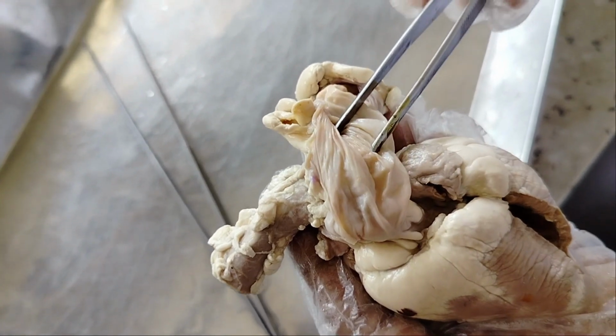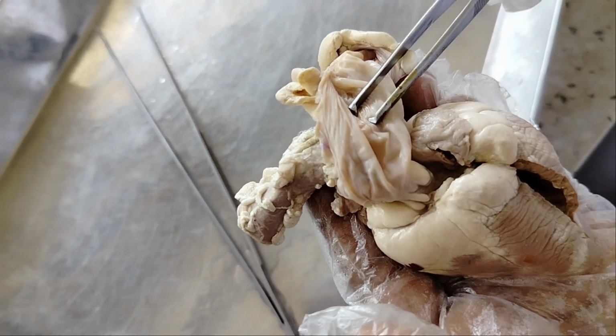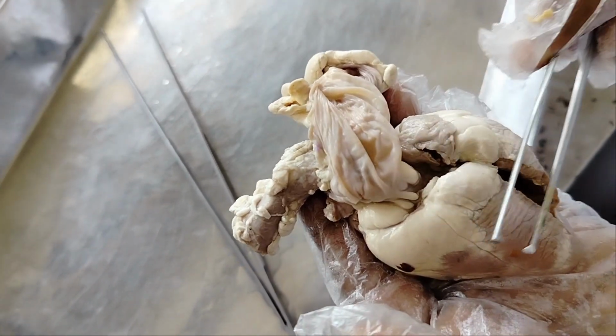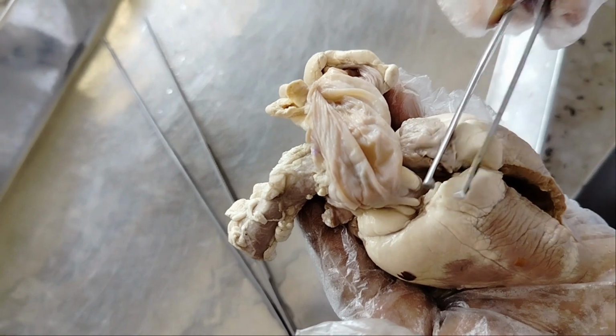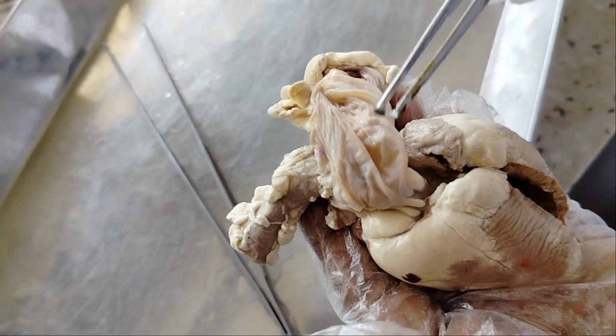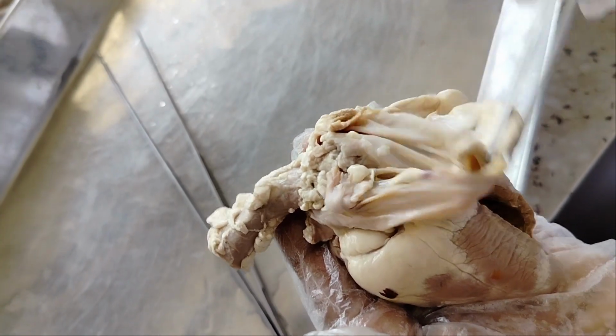The serous pericardium contains two layers. One is called the parietal layer, which is not visible here. The other is called the visceral layer. Between the parietal and visceral layers there is serous fluid, which protects against friction.